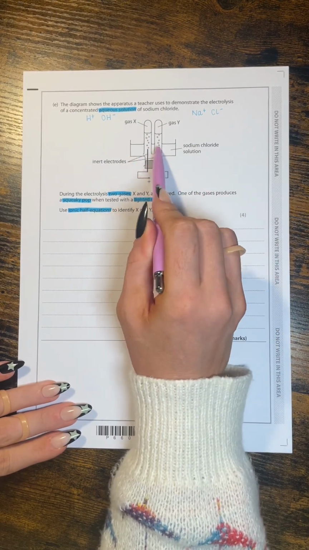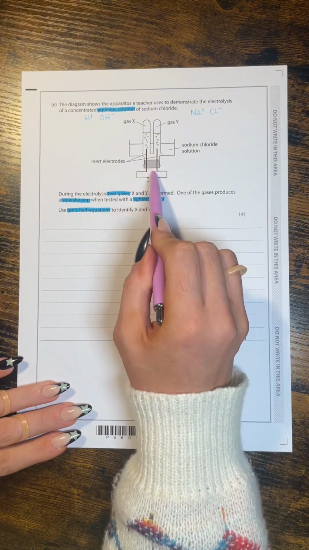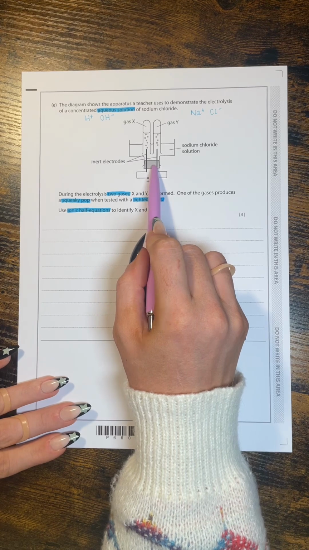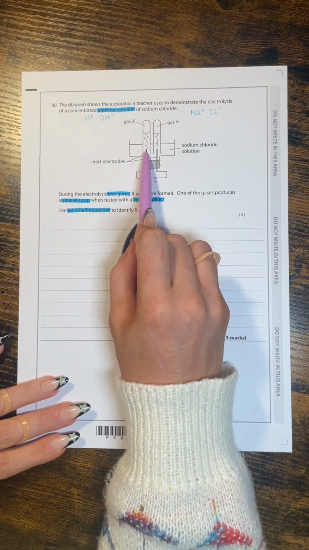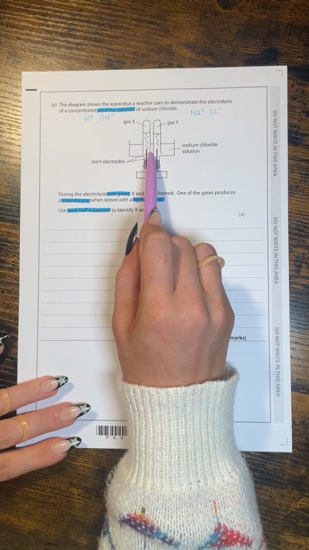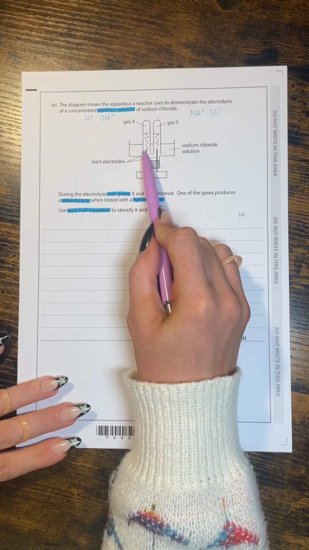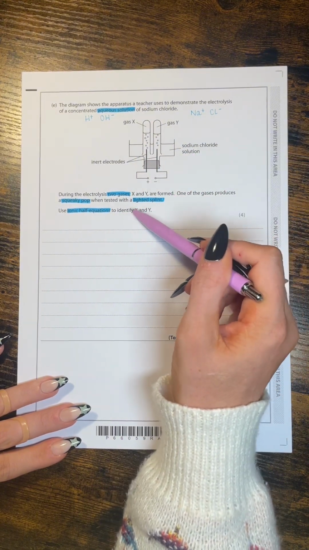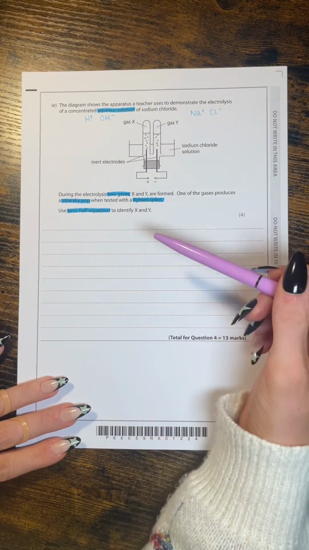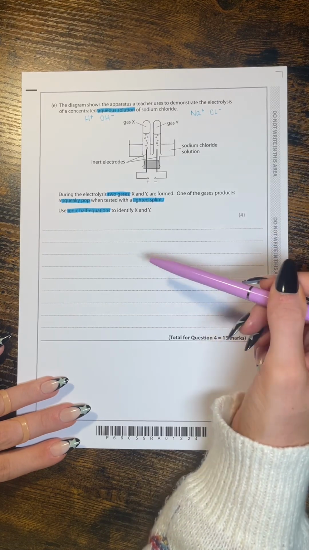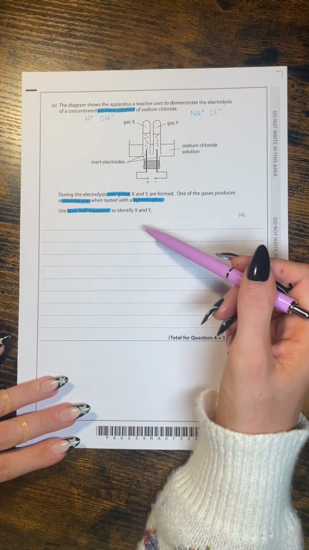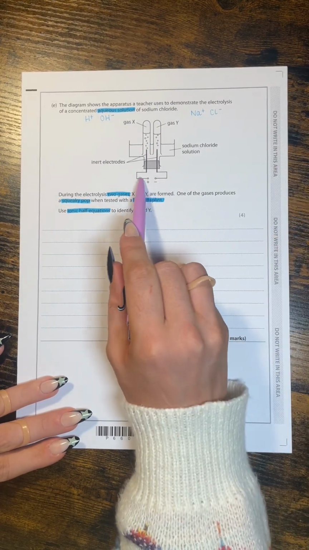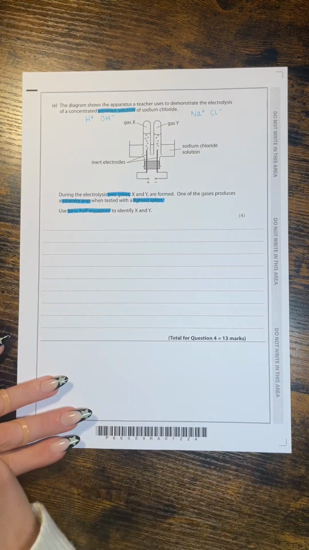So these inert electrodes are where oxidation and reduction will occur, where electrons will be lost or where electrons will be gained. So the ions will either be giving their electrons to the electrodes, or they will be picking up electrons from the electrodes. So in terms of identifying gas X and gas Y, it might actually be more helpful for us to write the half equations first to see what's going on with the electrons, so that we can then see which is gaining them, which is losing them, and then use the charges here to help us work out which gas is which.